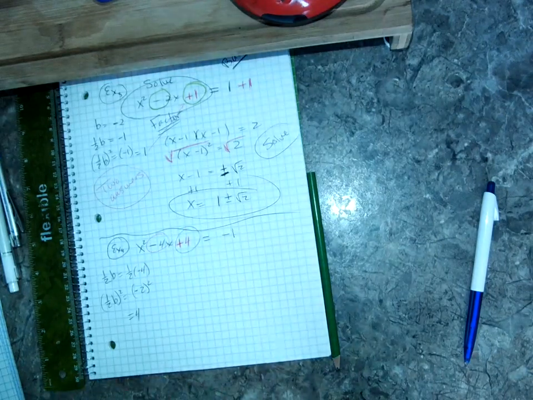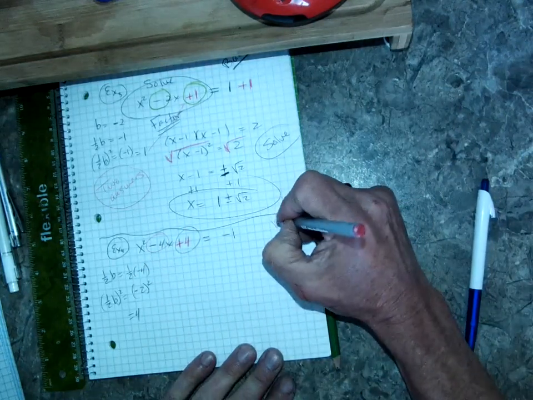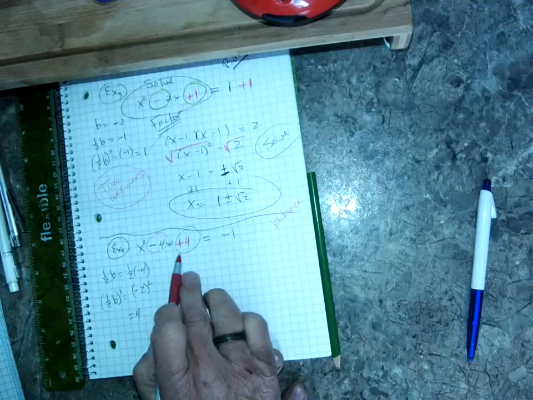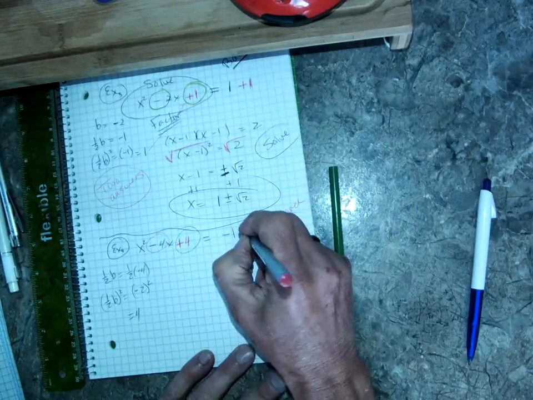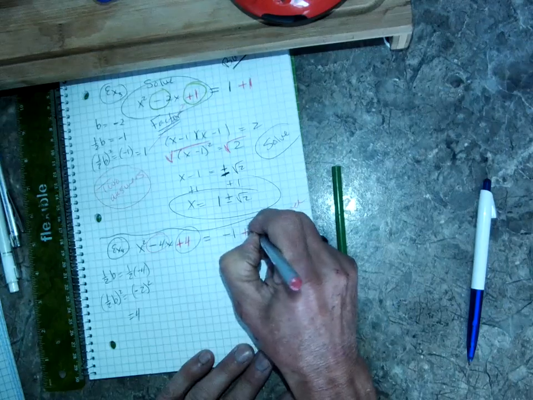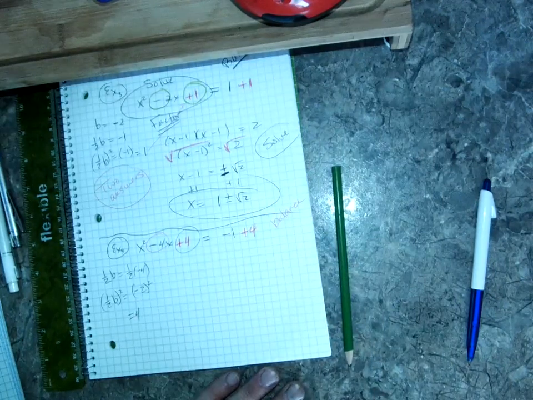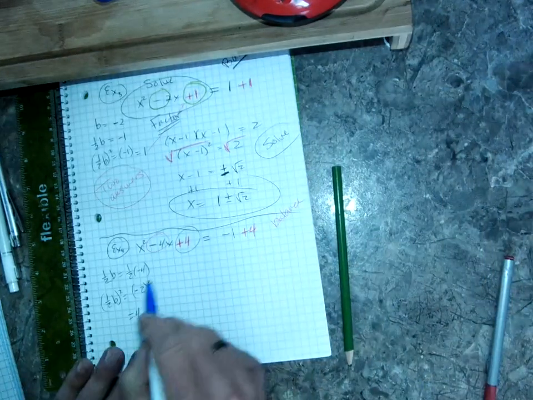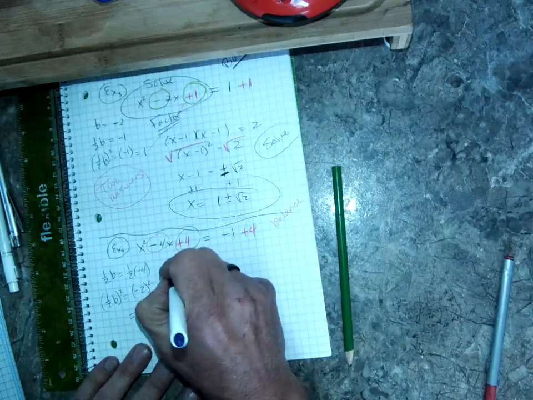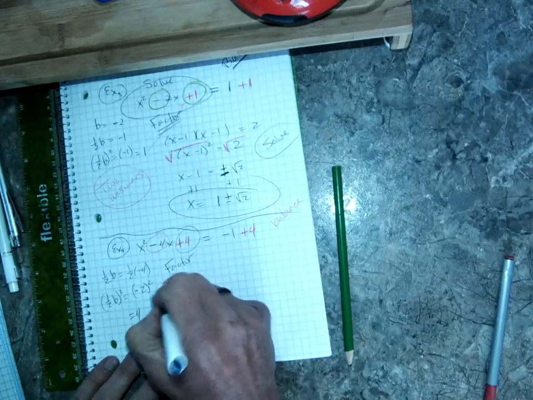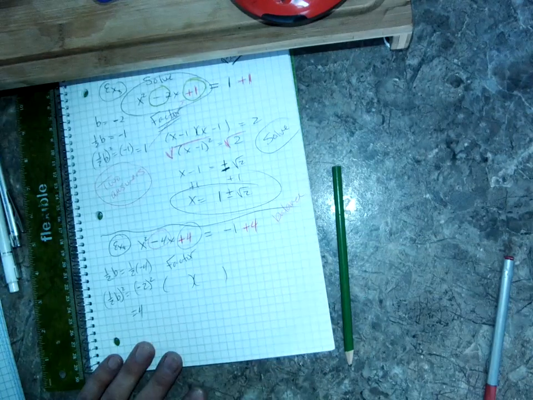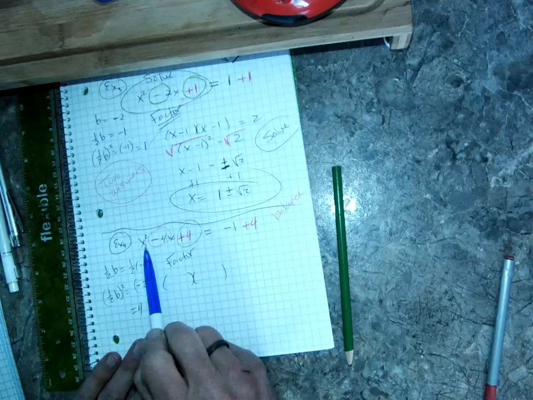But I got to balance. Don't forget to balance. If I added 4 to this side, I've got to add 4 to this side. All right. So then this will factor. I'm going to go x and x.